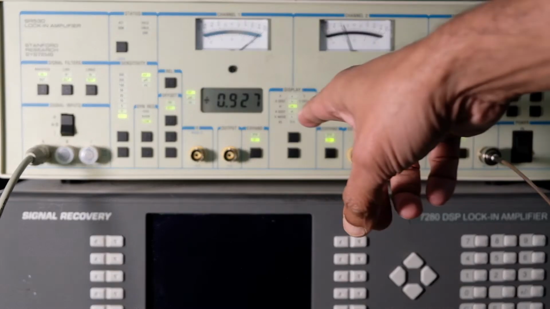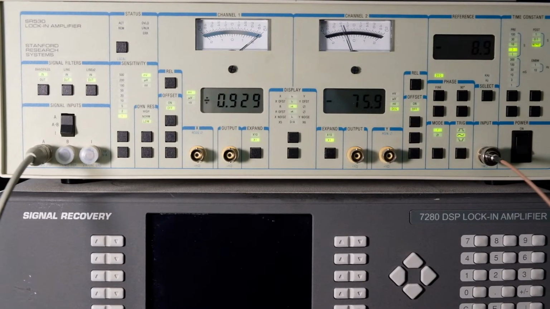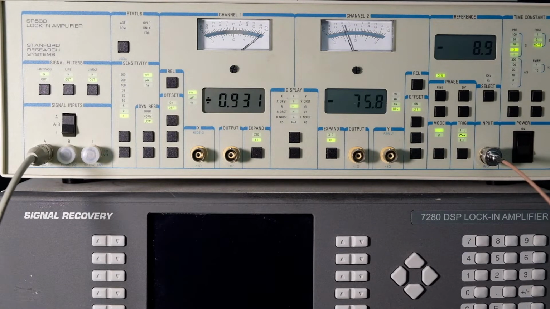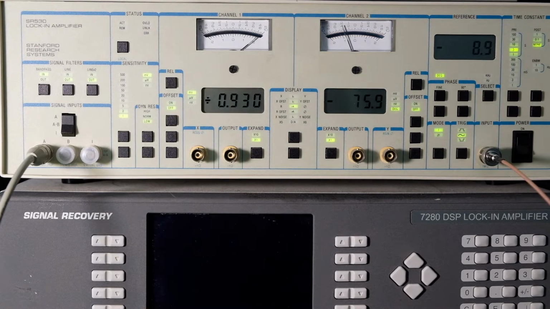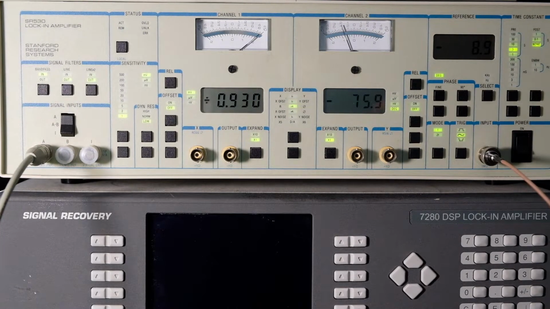On the 1 millivolt scale I'm reading 0.93 millivolts, and a phase angle of minus 75.8 degrees. So this is 100 Hertz. I'm going to write this down over here. The amplitude is 0.931 millivolts and the phase angle theta is minus 75.9 degrees. Now I can repeat this at the higher frequency, and I'll come back once I've recalibrated the phase for this lock-in at the higher frequency.